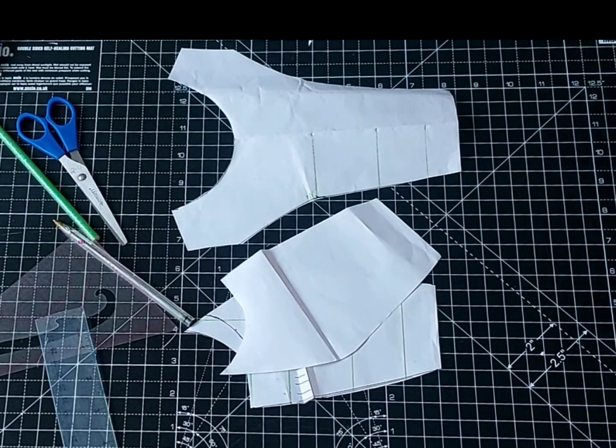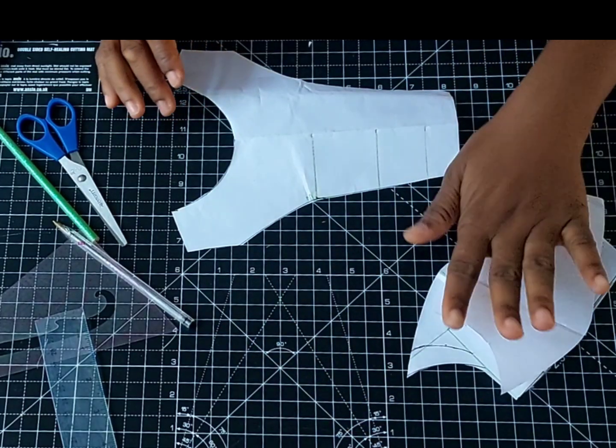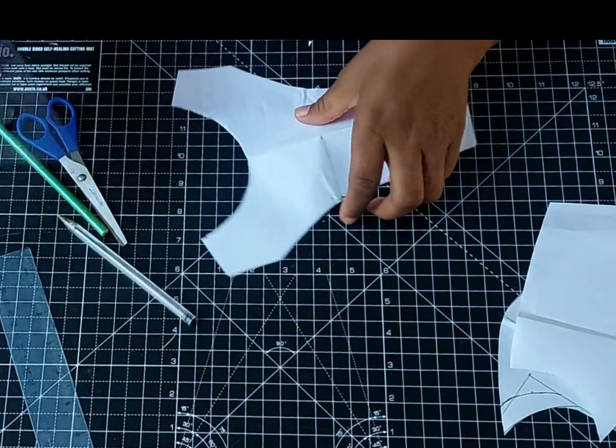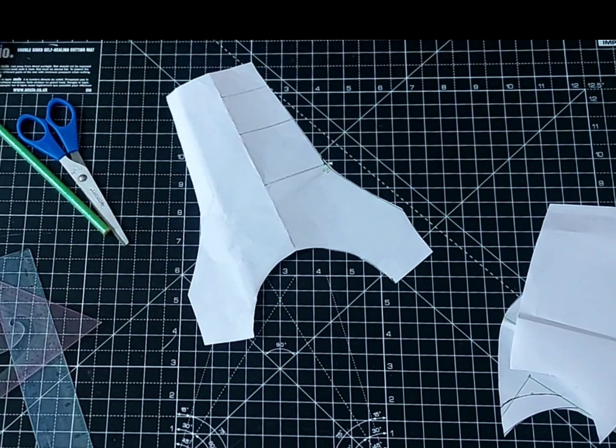You can use your princess dart seam. And in the second video, we are going to be using a shoulder dart seam. So we'll keep the side pieces aside and continue with our center piece.